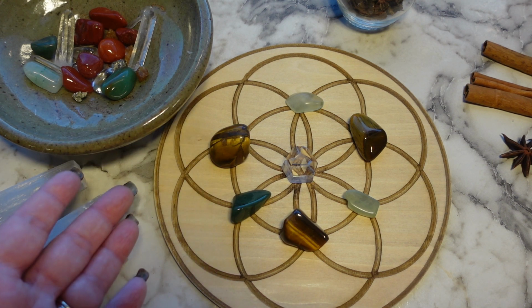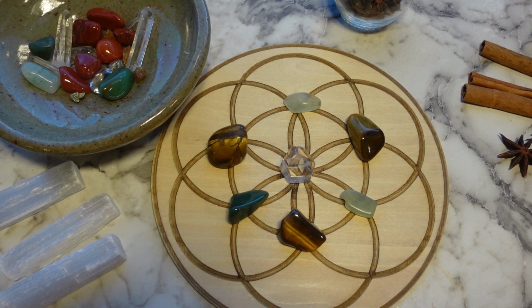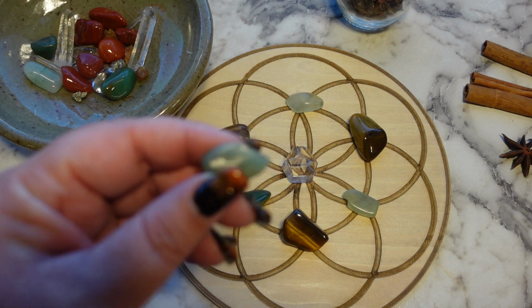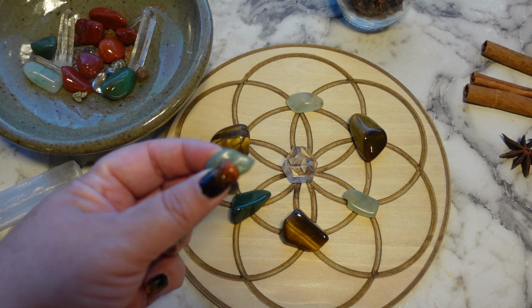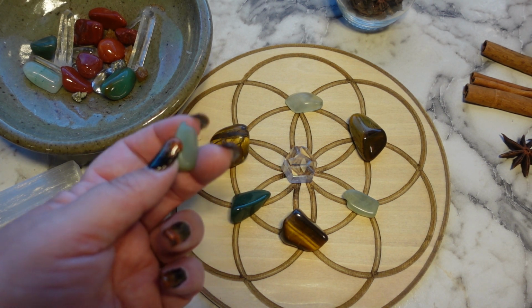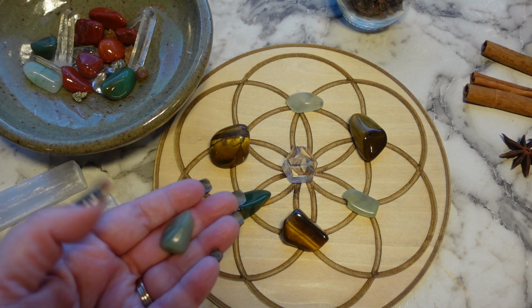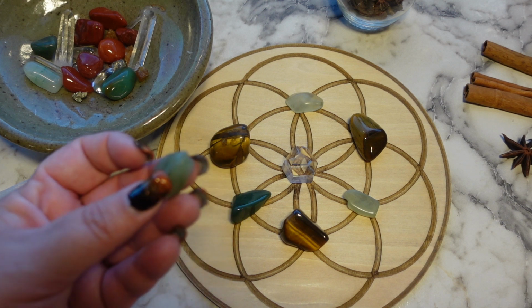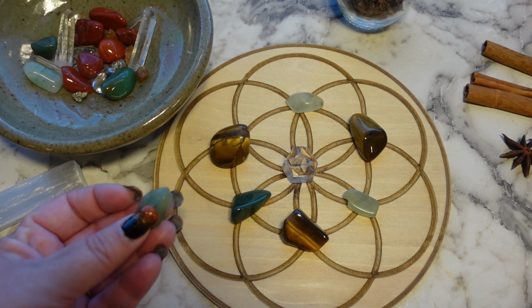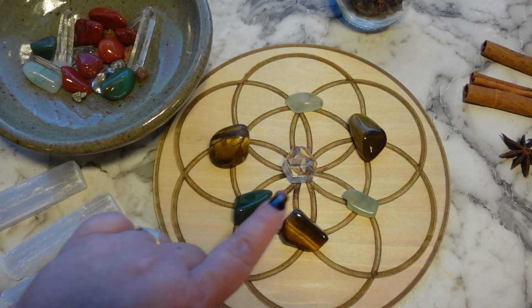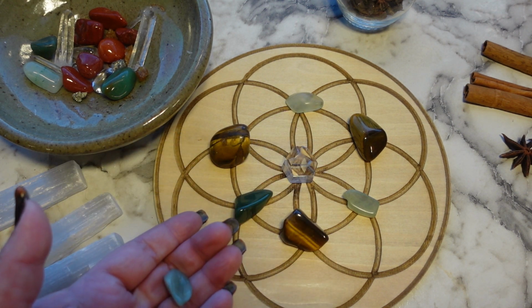And so to me, I feel like that's close enough. I'm not going to spend money to get another piece of jade when the whole purpose of this grid is prosperity. And if I spend a bunch of money on crystals that I don't have just to make it look right, you know, yes, this one's darker than the other two, but it's got the same properties.